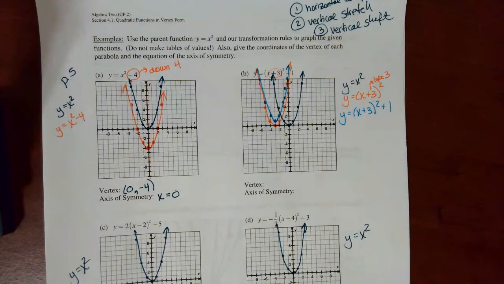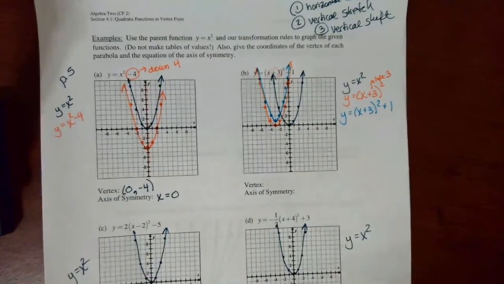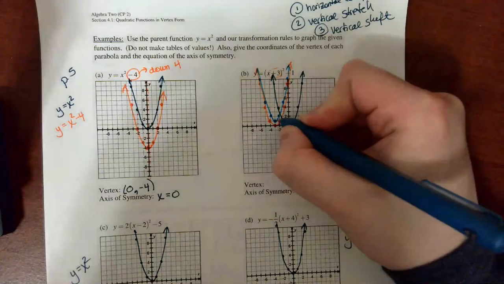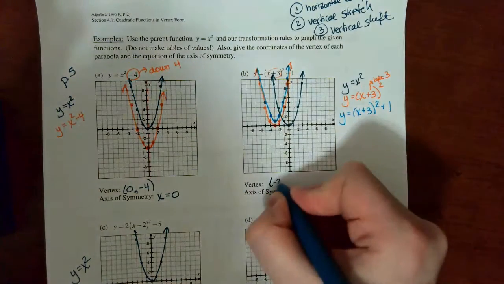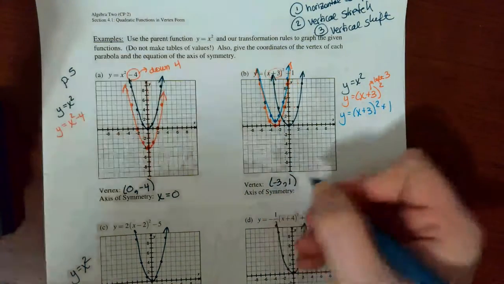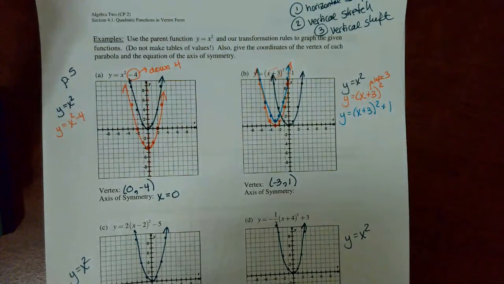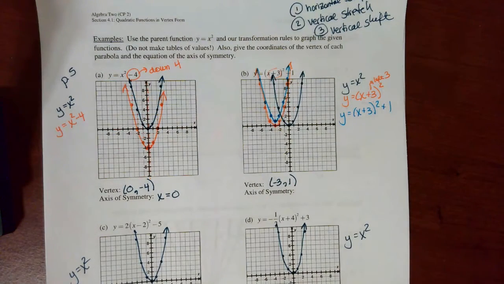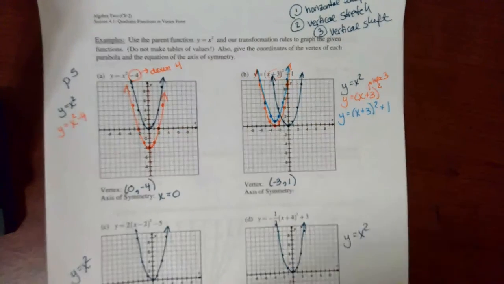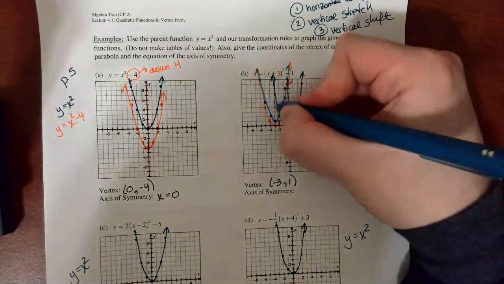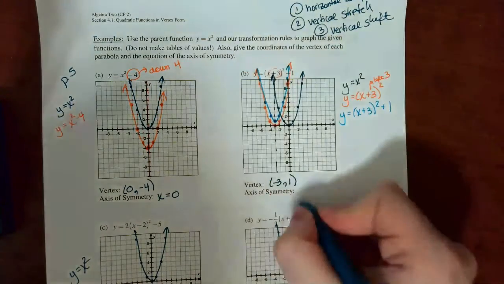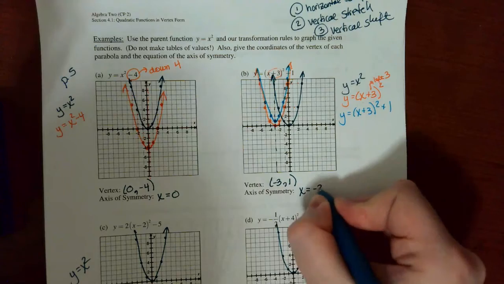Letter B, can you give me the coordinates of the vertex? Vertex looks like -3, comma 1. And can you give me the equation of the axis of symmetry? It's going to go through like that. I'm thinking x equals -3.